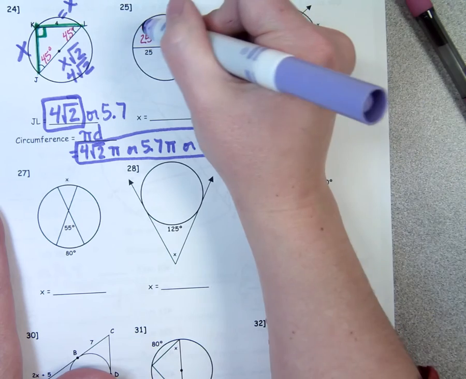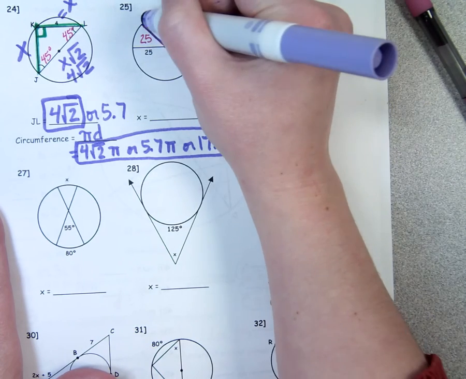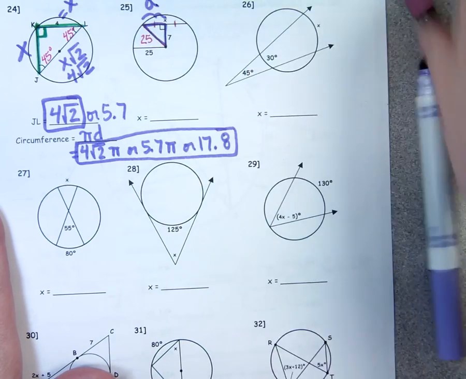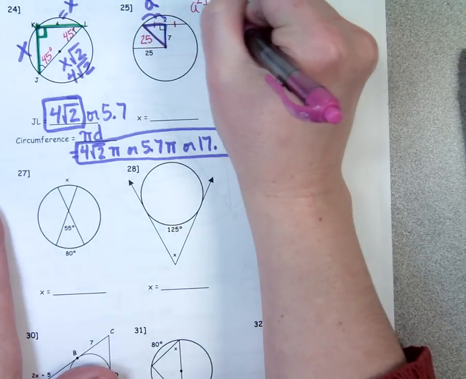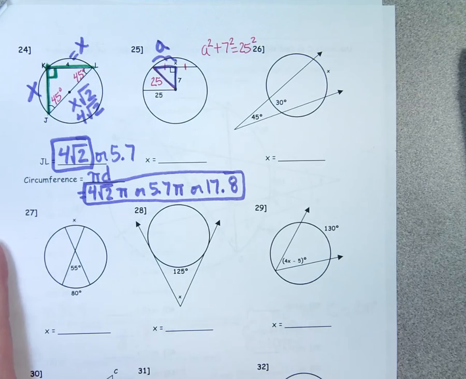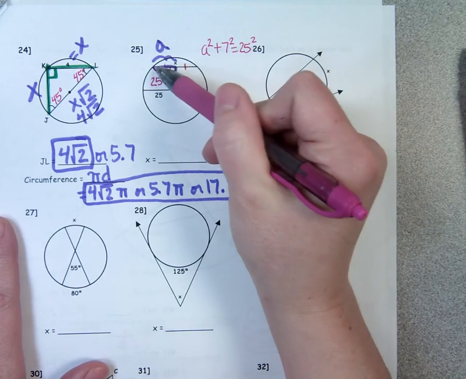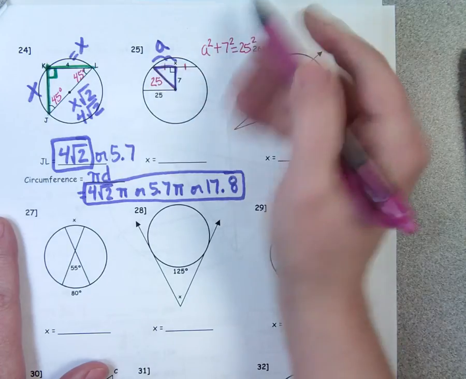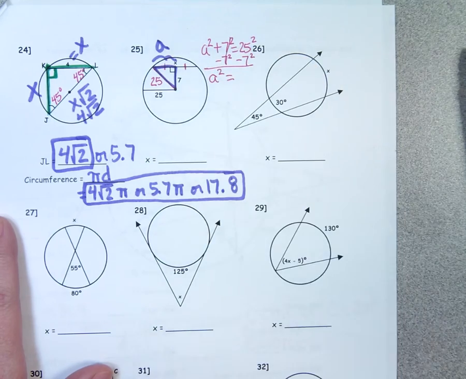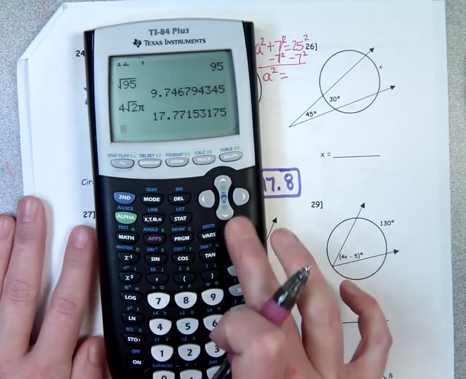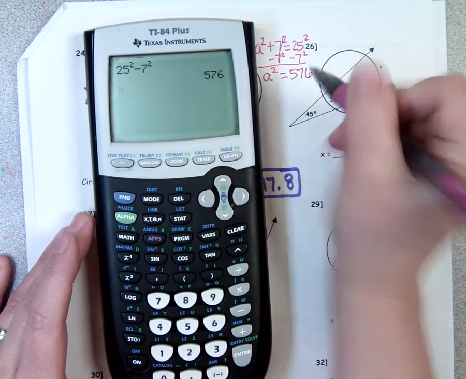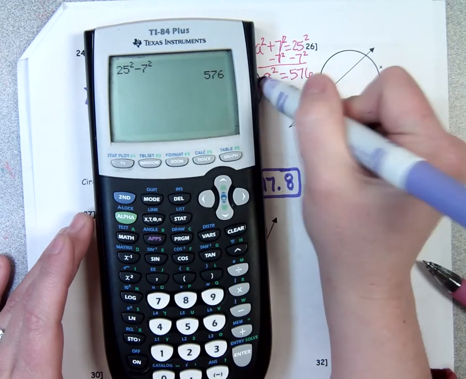And now I can do Pythagorean theorem to find just from there to there. So I'm going to call this, I'll just call it A. How about that? So I would have A squared plus 7 squared equals 25 squared. So from here to here I called A, and then I did A squared plus 7 squared is 25 squared. I'm going to move the 7 squared by subtracting it. And then when I do that, let me just put that in the calculator so you all can see it. So I'm going to take 25 squared minus 7 squared. That makes 576.